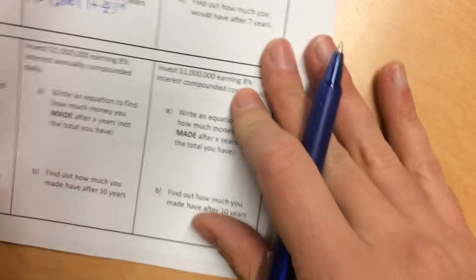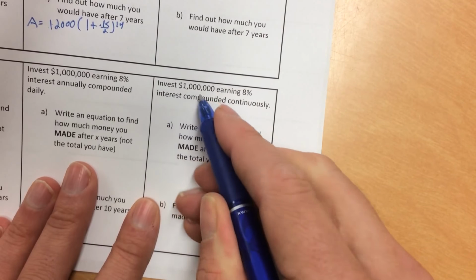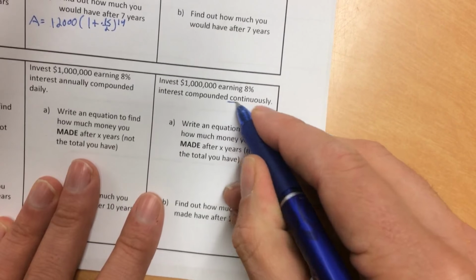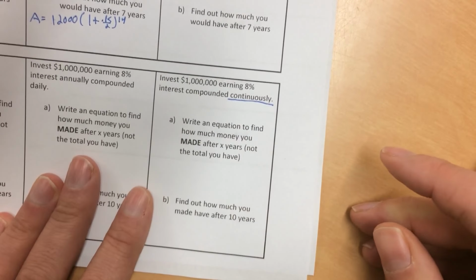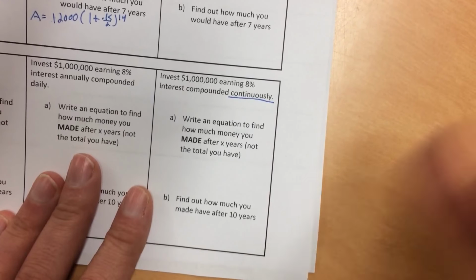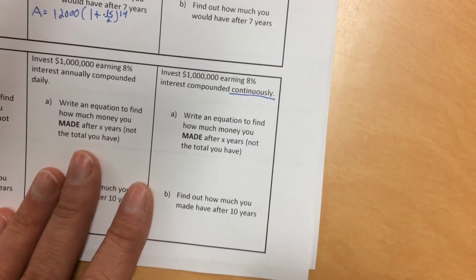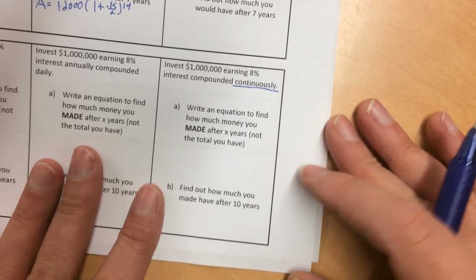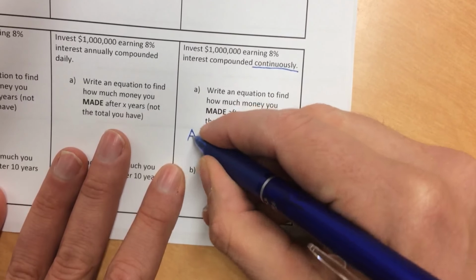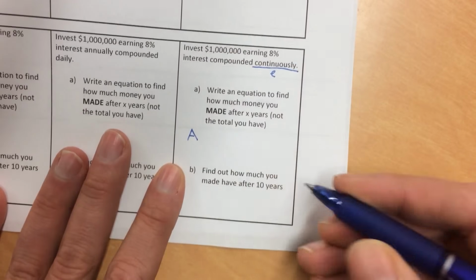The last one says we're going to invest $1 million, earning 8% interest compounded continuously. Compounding continuously means you're not just doing it every year or every month or even every second. You're doing it pretty much all the time. And this one has a different equation for it. This is the one that involves e. When you see continuously, it's going to involve e.